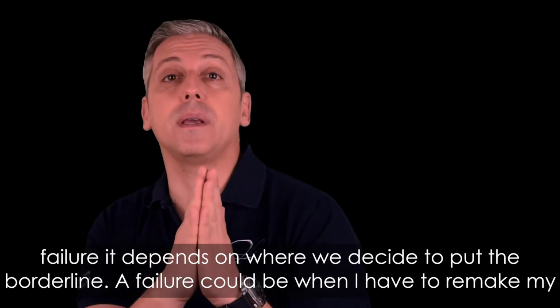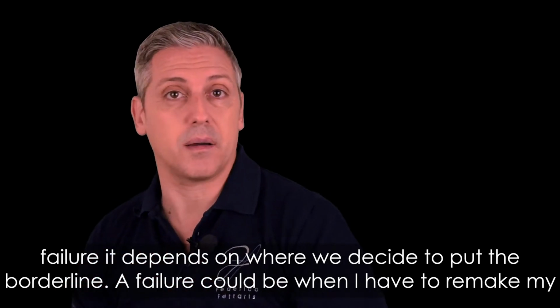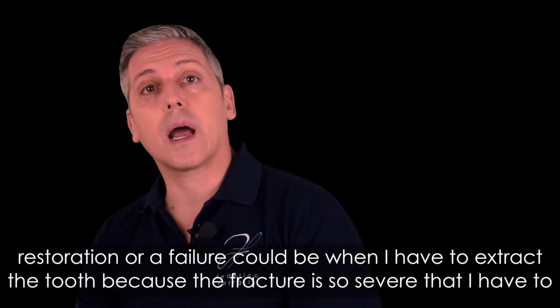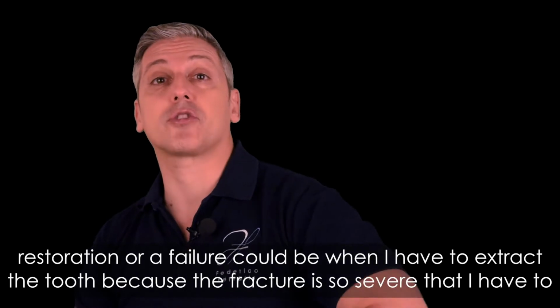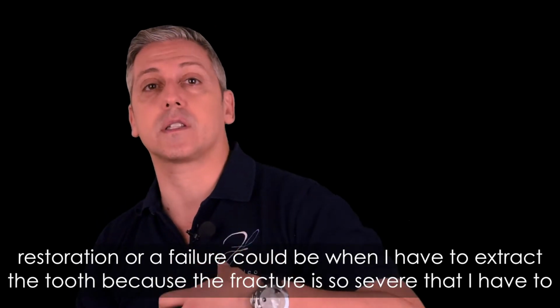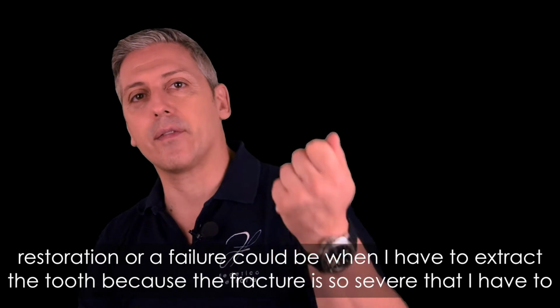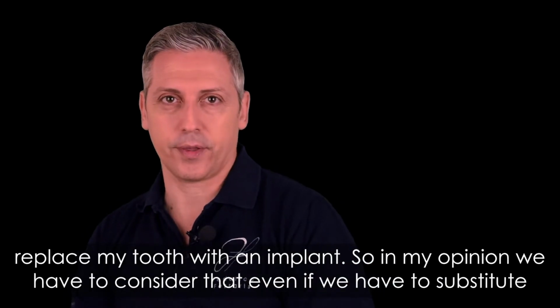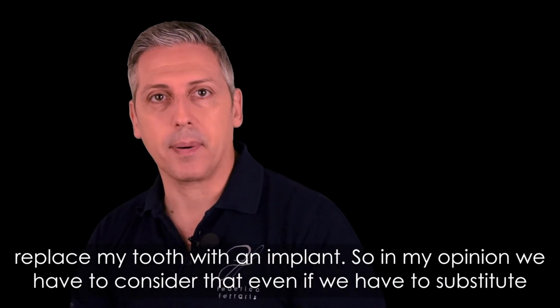A failure could be I have to remake my restoration, or a failure could be I have to extract the tooth because the fracture is so severe that I have to replace my tooth with an implant.